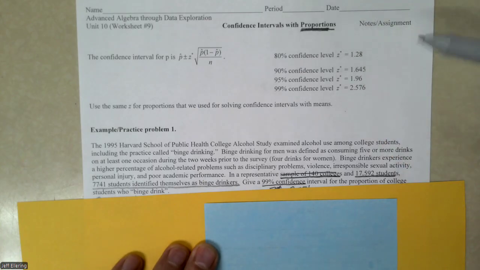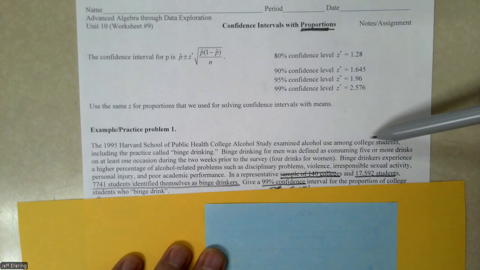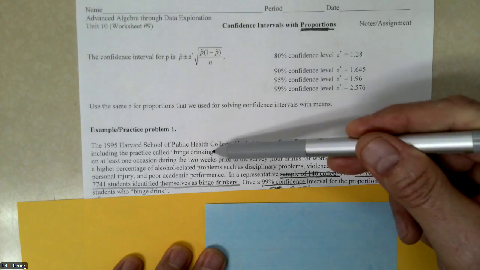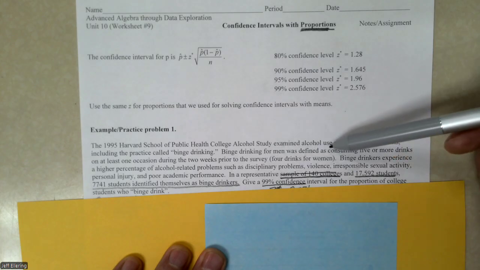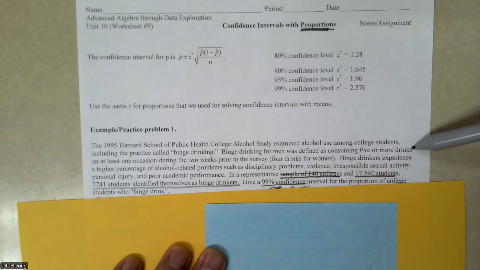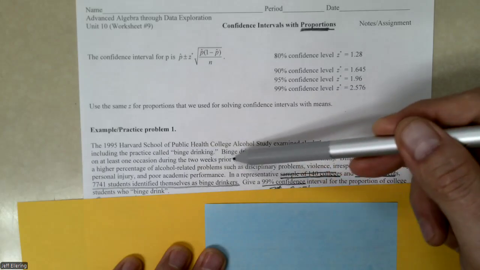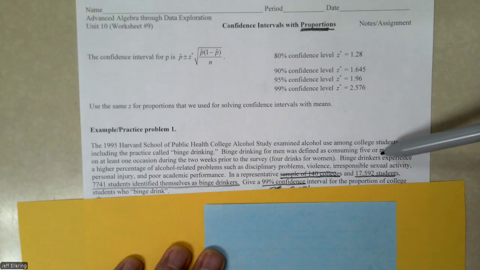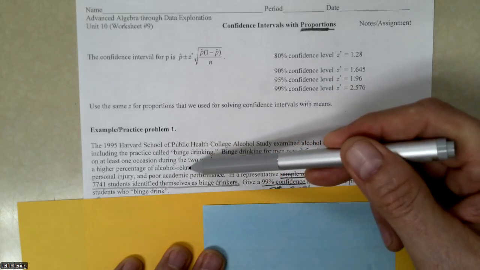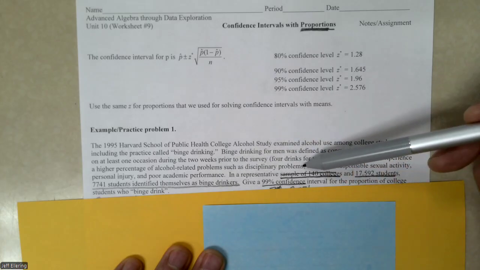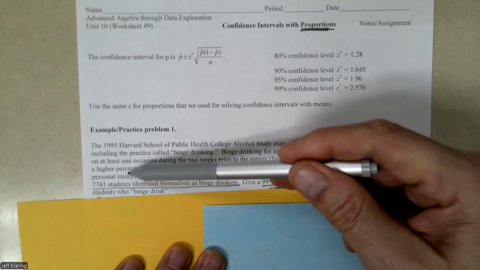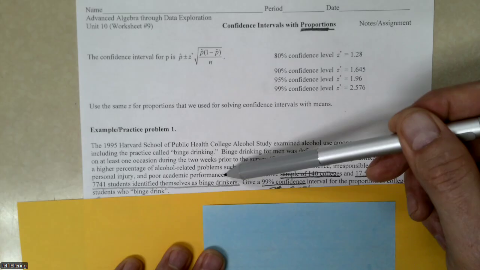In 1995, Harvard School of Public Health College alcohol study examined alcohol use among college students, including the practice called binge drinking. Binge drinking for men was defined as consuming 5 or more drinks on at least one occasion during the 2 weeks prior to the survey, 4 drinks for women. Binge drinkers experienced a higher percent of alcohol-related problems such as disciplinary problems, violence, irresponsible sexual activity, personal injury, and poor academic performance.